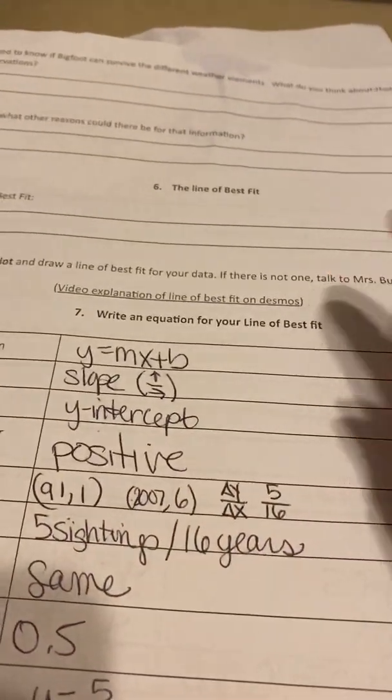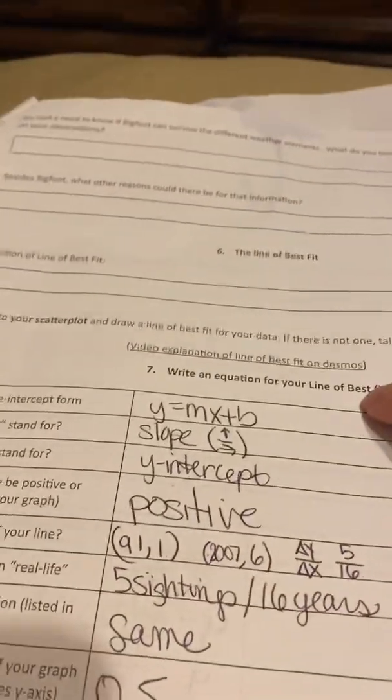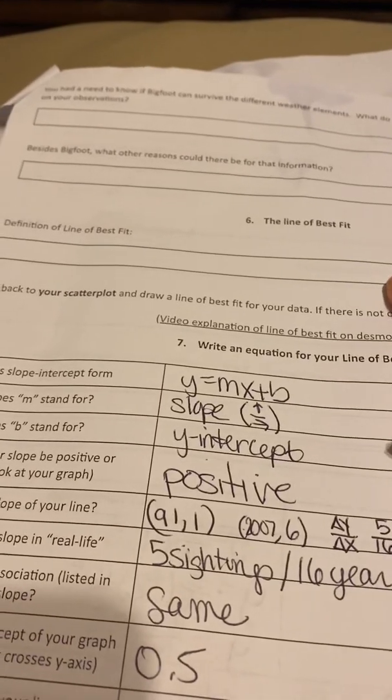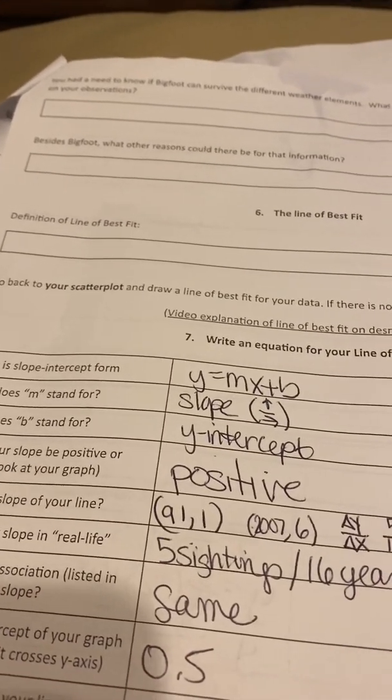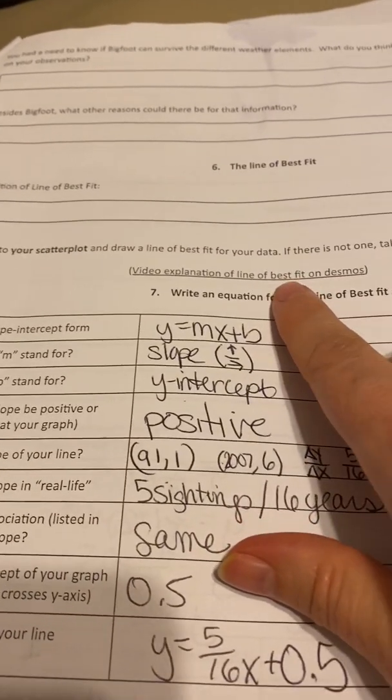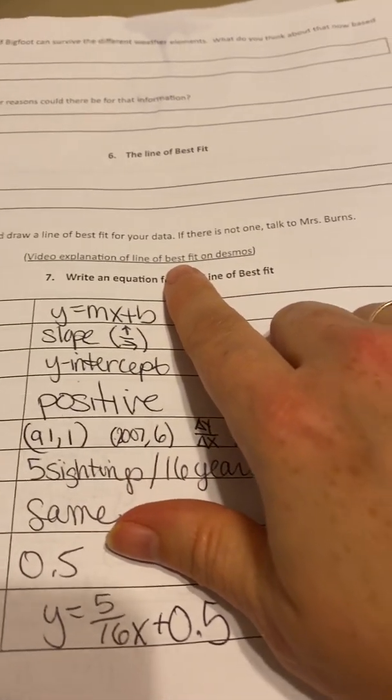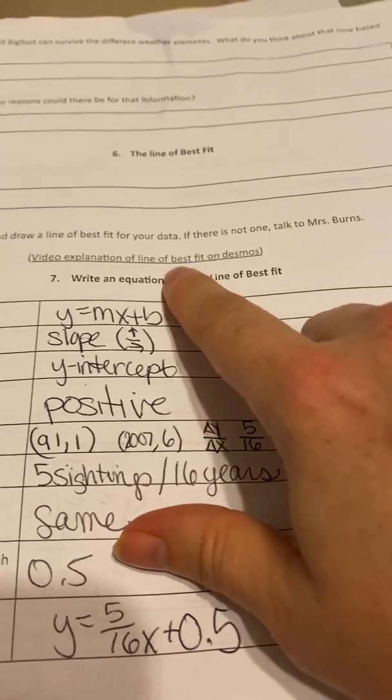Hi, I would like to take you through 6 and 7. You can do the first part of 6. You need to find the definition of line of best fit. And then it says go back to your scatter plot and draw a line of best fit for your data. If there is not one, come talk to me.